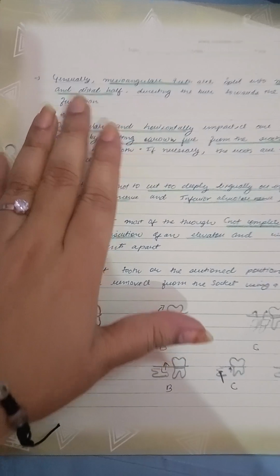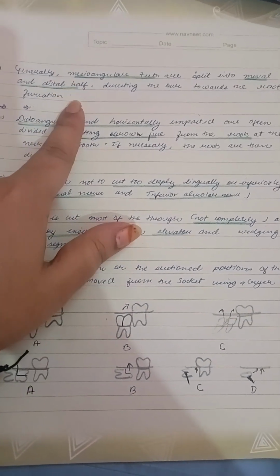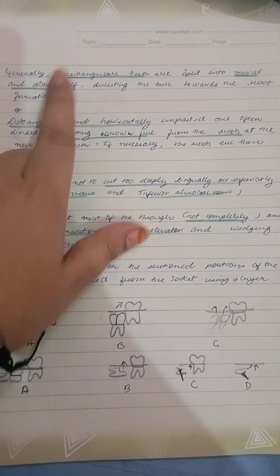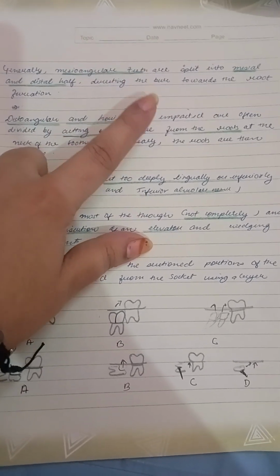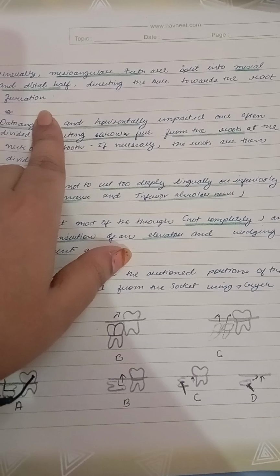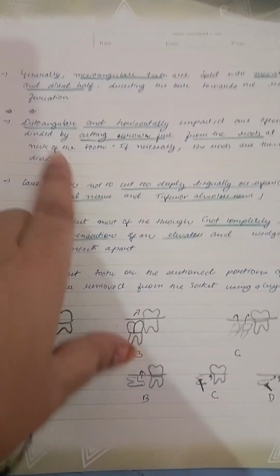Then, generally, mesioangular teeth are split into mesial and distal halves. Always remember, mesioangular teeth are split into mesial and distal halves, directing the bur towards the root furcation. This is most of the cases, but not all of the cases. All the cases are dealt with differently.